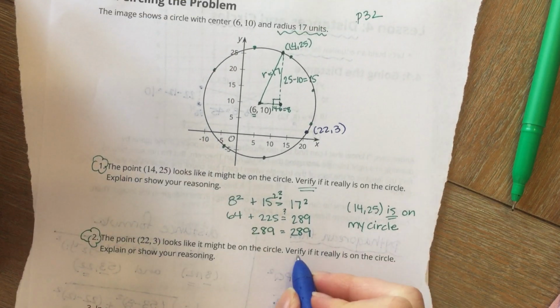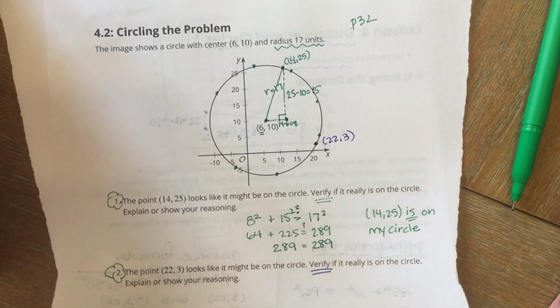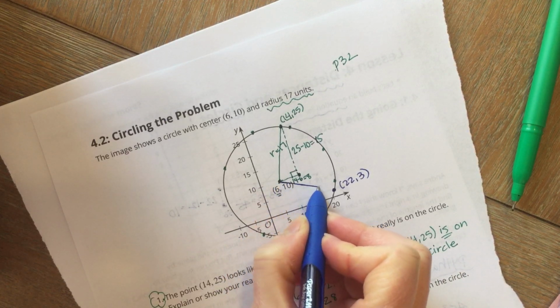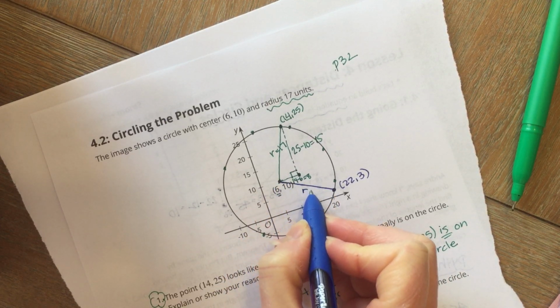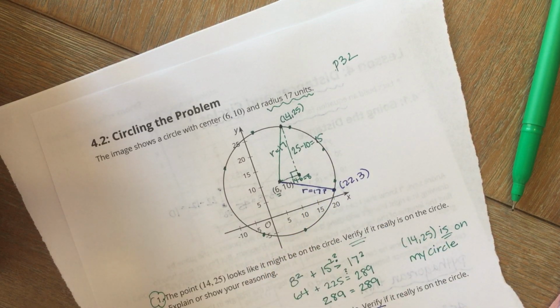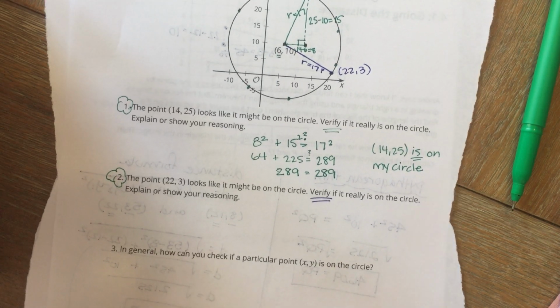It says verify if it's really on the circle. I'm going to do the same thing. I would like to see if the distance between my center and this point is equal to the radius of 17. Is that distance equal to 17? So this time I'm going to use the distance formula.